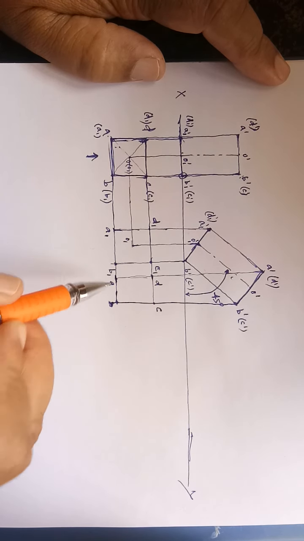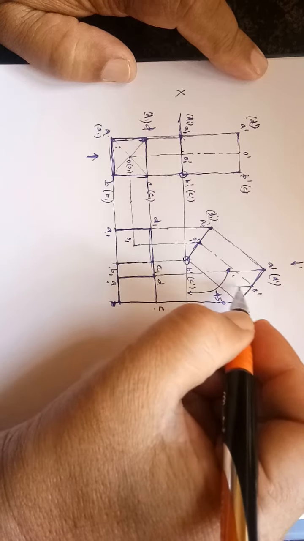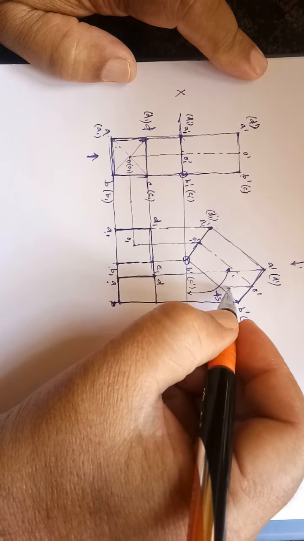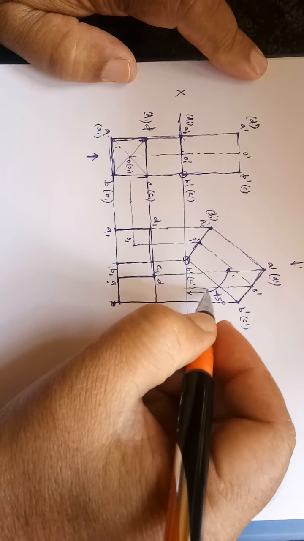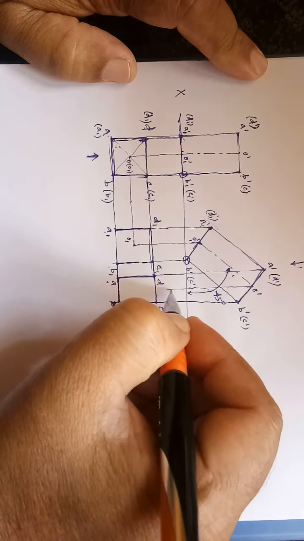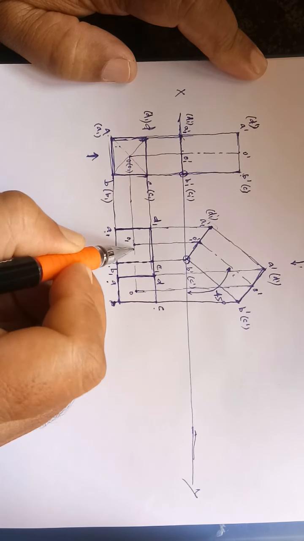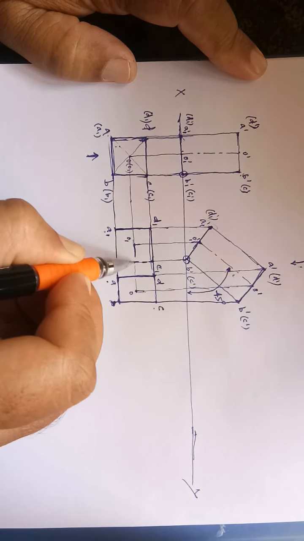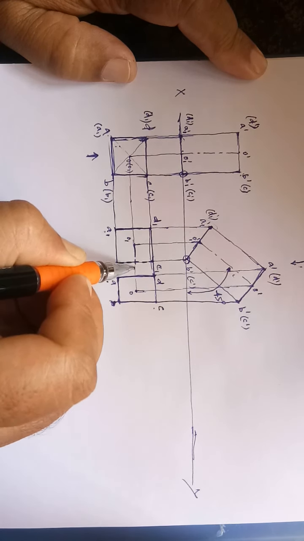Okay, next, here you have to complete the projection by projecting the axis O dash. Draw the vertical projector from here and draw the horizontal projector from here. So this will be your O. Then axis is represented by a dot and dashed line.